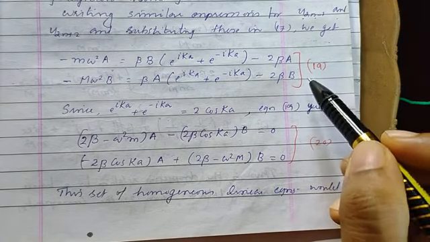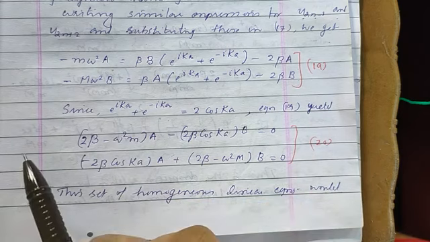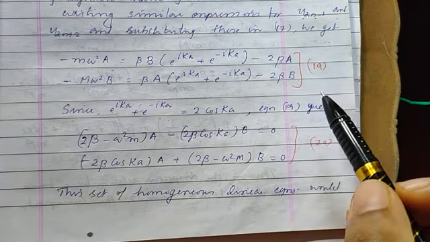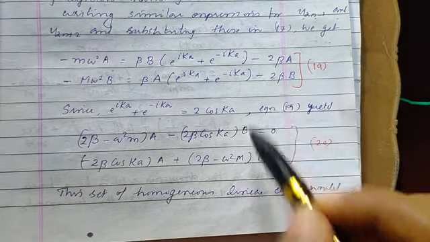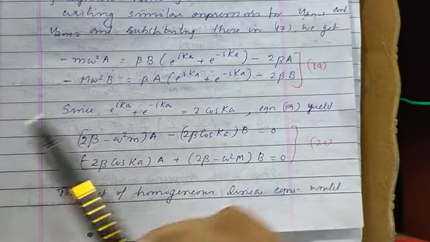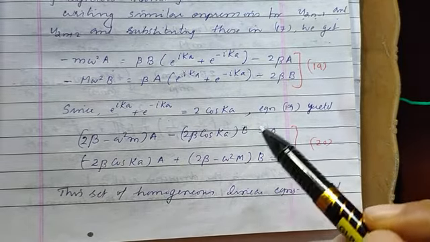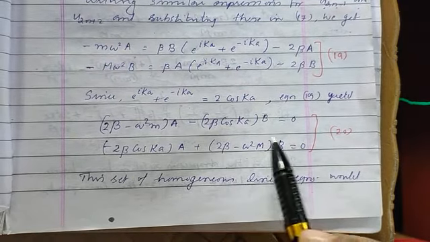These steps are explained in detail in the previous procedure, that is in the one-dimensional monatomic case. That's why I'm not going into detail in these steps. You can just write down these equations and reach this equation. Okay, you just do it as homework. So we'll get these two equations.